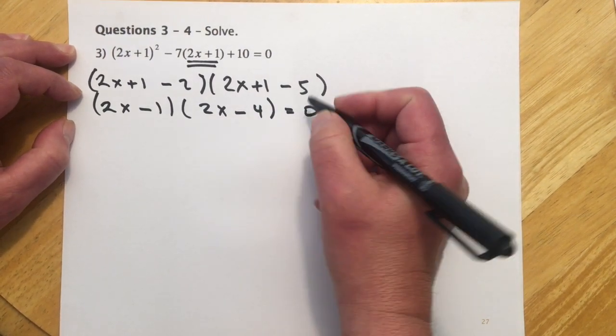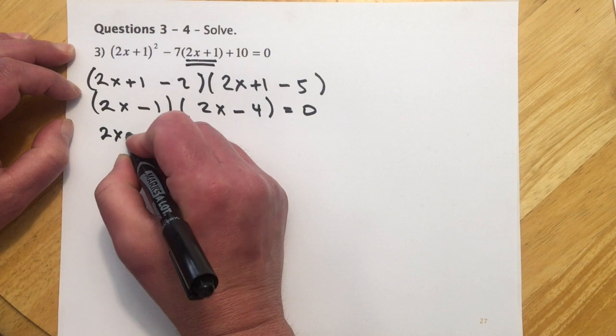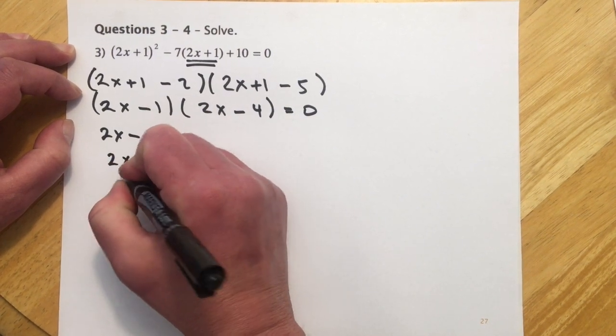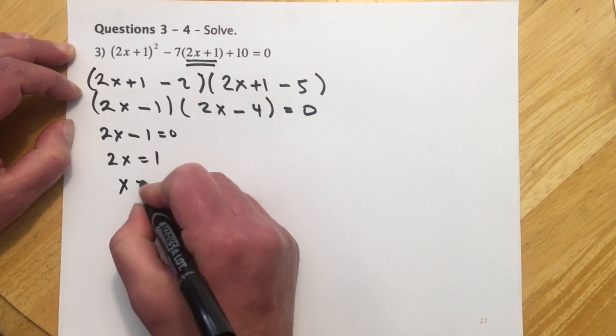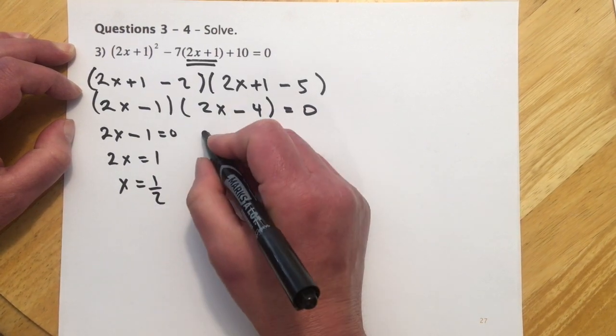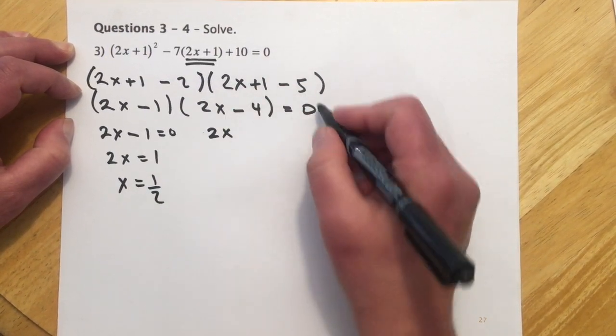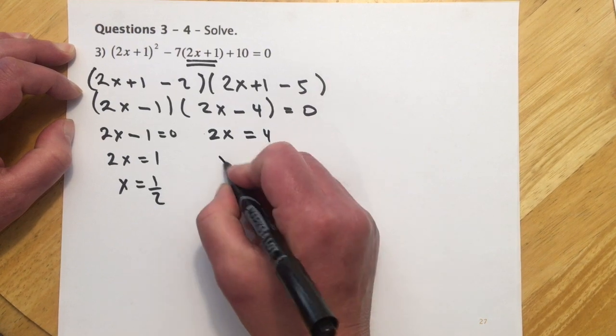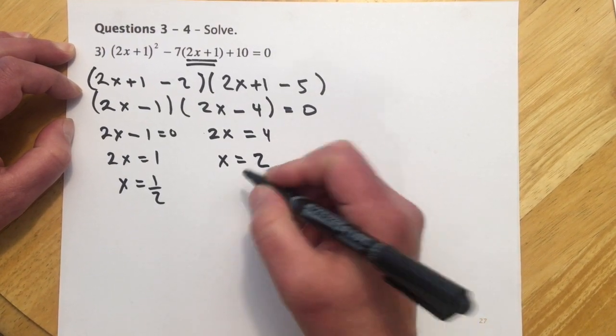And then solving, 2x minus 1 equals 0, so 2x equals 1, x equals 1 half. And here, 2x, I'll just bring the 4 over right now, equals 4, and x equals 2.